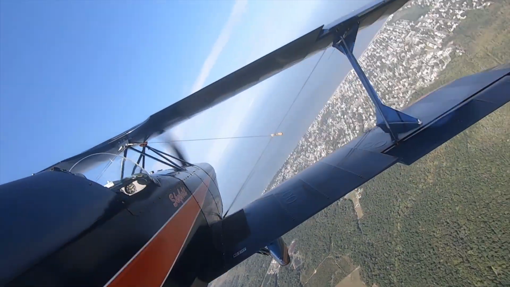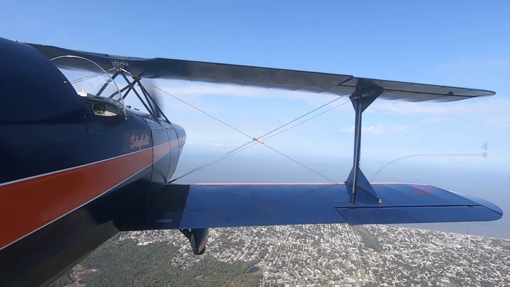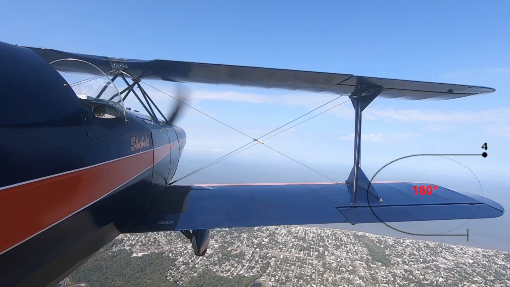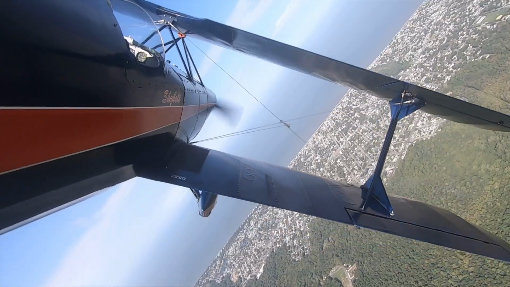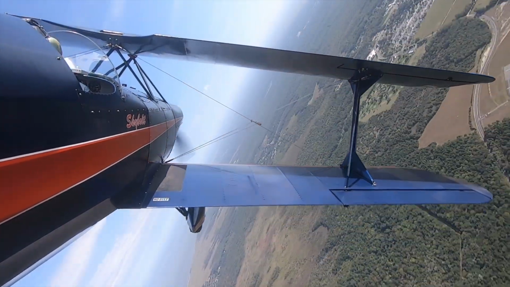Okay, after the Immelman turn, our next figure is a competition steep turn. So let's go have a look at the data through Acrowrx, and then we'll pick up the video after we've had a look at the Acrowrx flight.